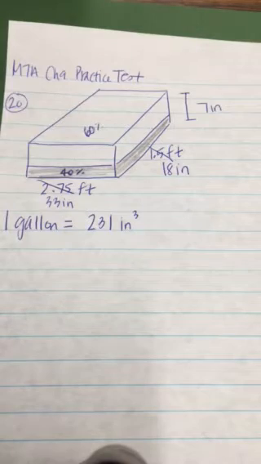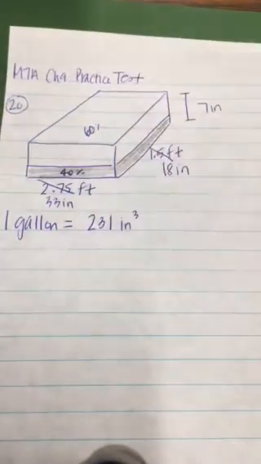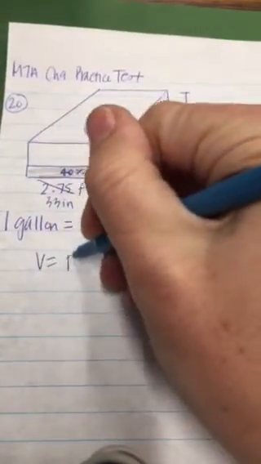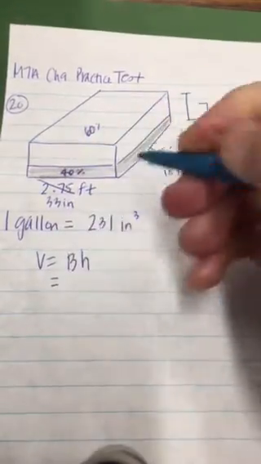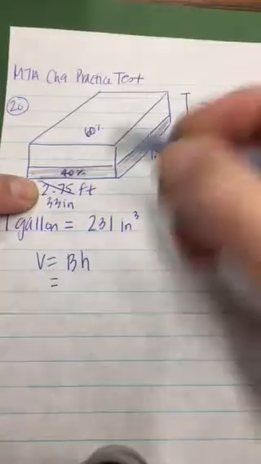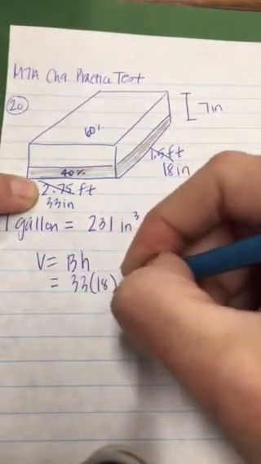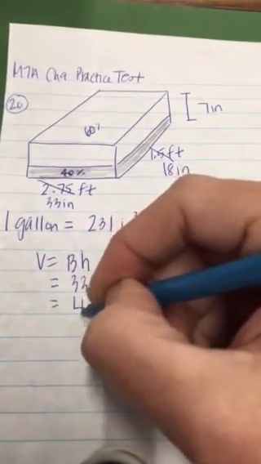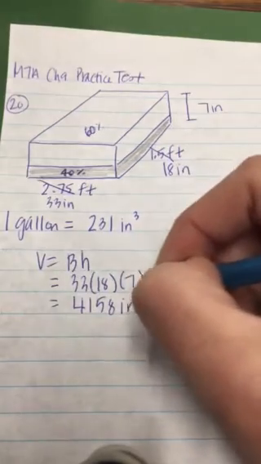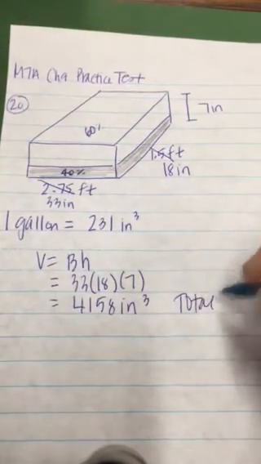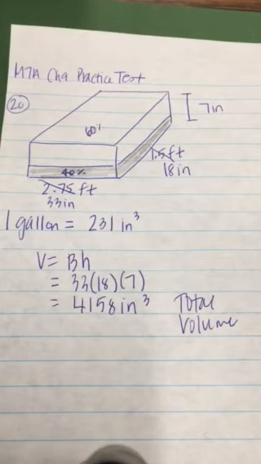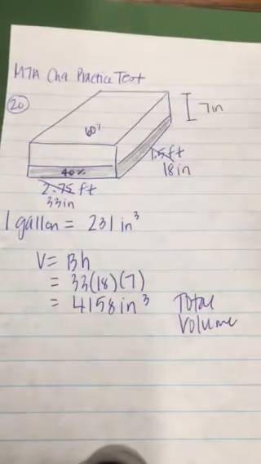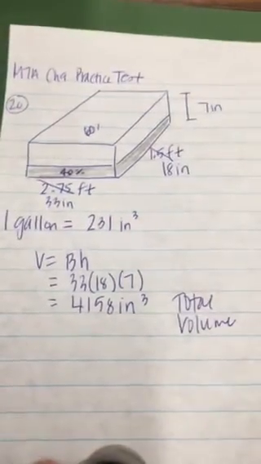Alrighty. The first thing I'm going to do is find the total volume. And I know that this is a prism, so my formula for volume is equal to base area times height. So the base area is 33 times 18, times the height, which is 7. So the total volume is 4,158 inches cubed. This is the total volume of our gas tank. Now earlier we talked about it being 40% full, which means we have 60% available.